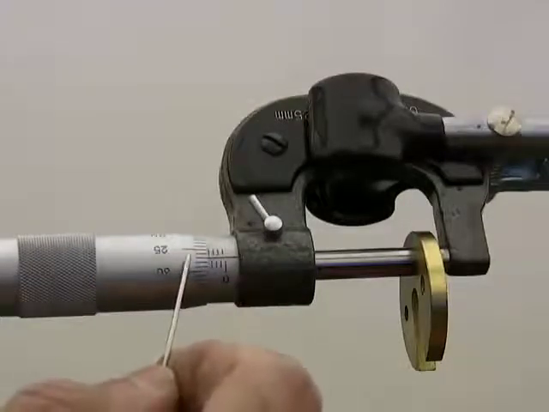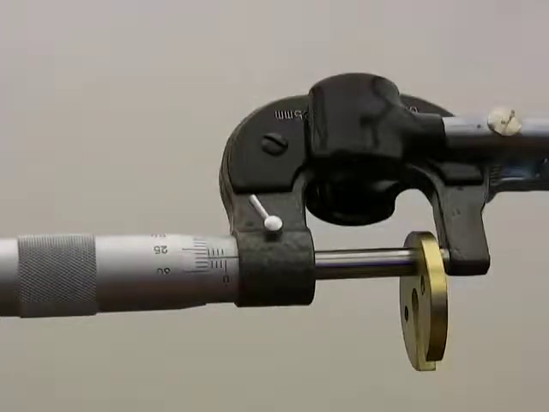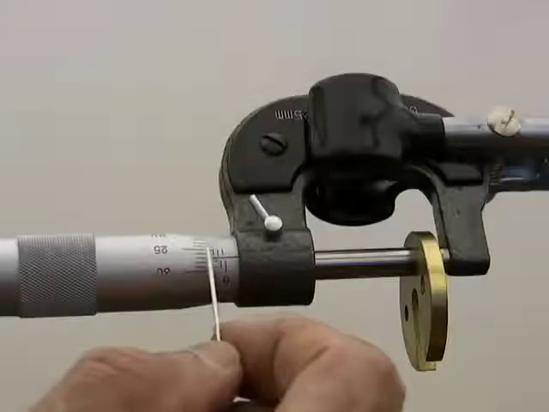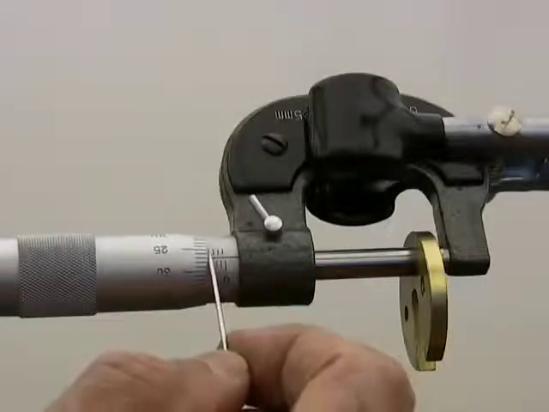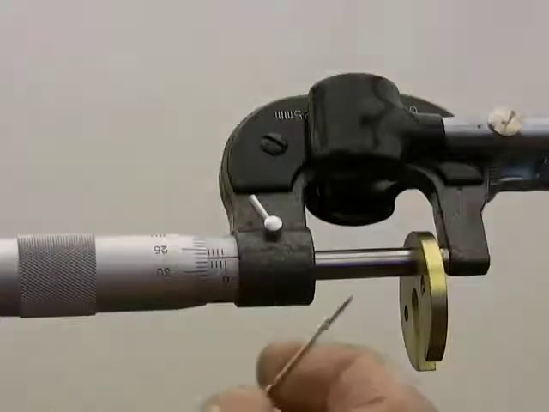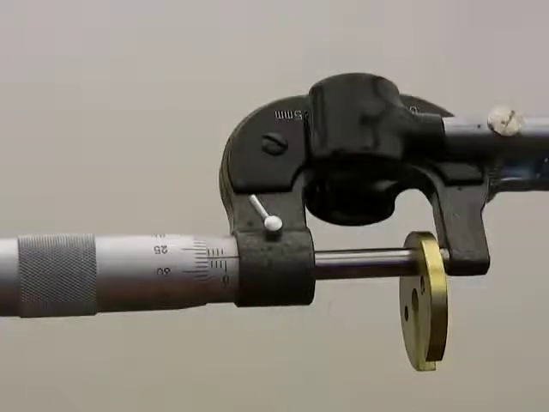What is 27 times 0.01? That will be 0.27 millimeter. So the actual reading now is 3.5 plus 0.27. That will be 3.77 millimeter. I hope you understood how the measurement is made.